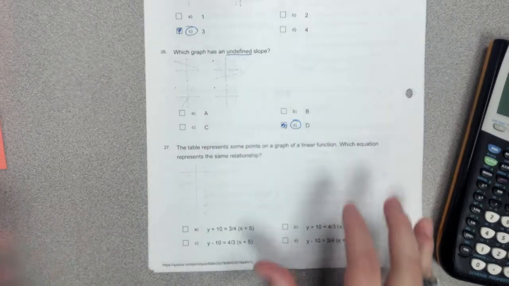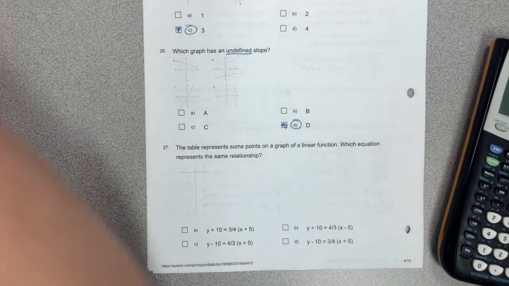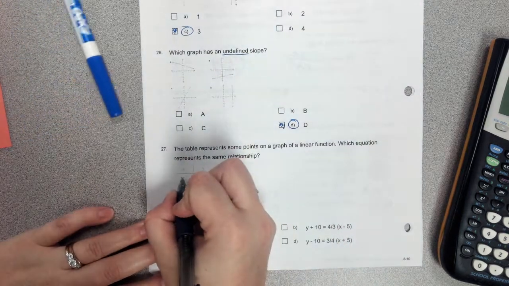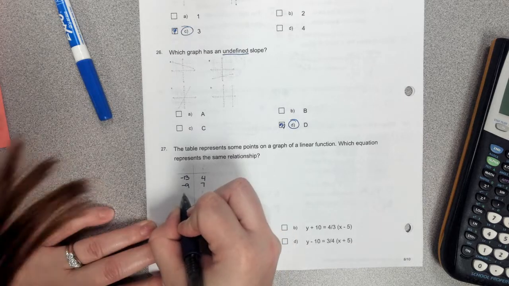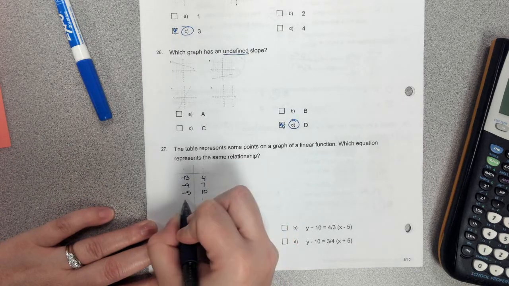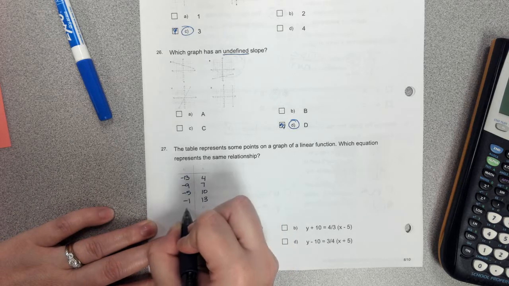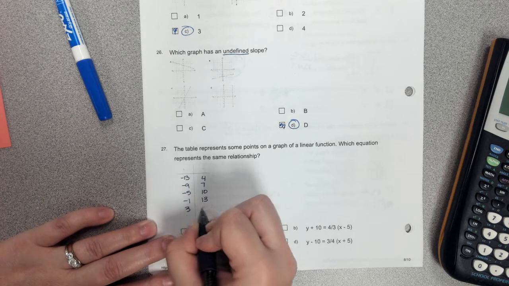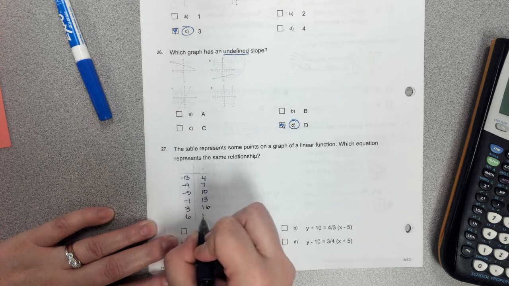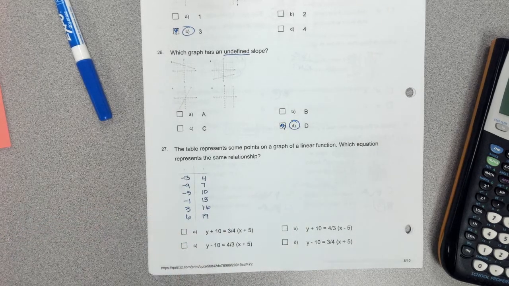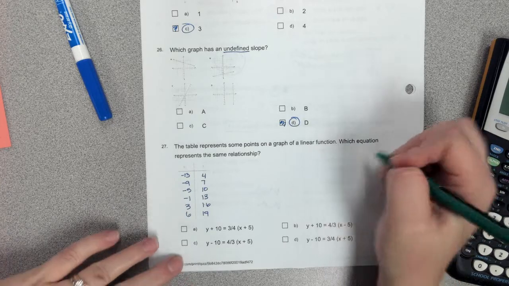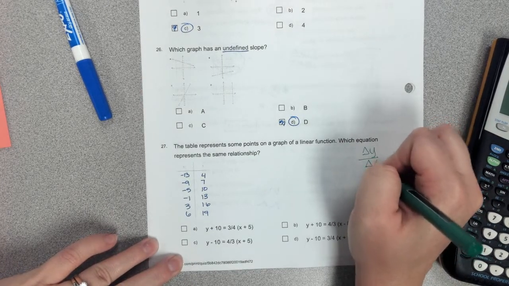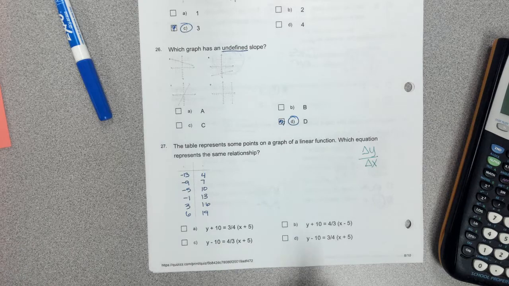All right, last question. And I think we should have all given you these values in class. -13, 4; -9 and 7; -5 and 10; -1, 13; 3 and 16; and then 6 and 19. Now it wants us to write the equation in point-slope format. Before I can do that, I have to find my slope. So I need to do my change of y over change of x.